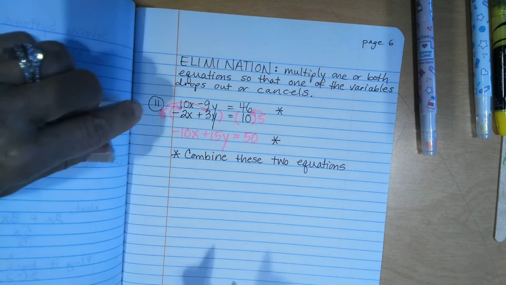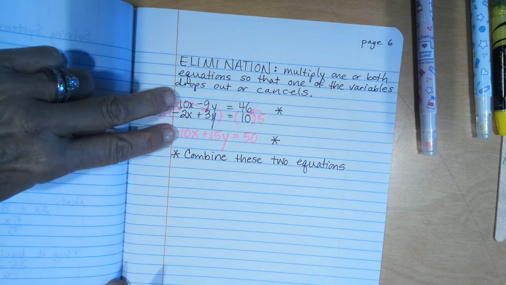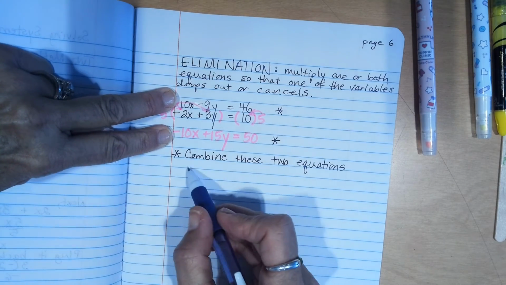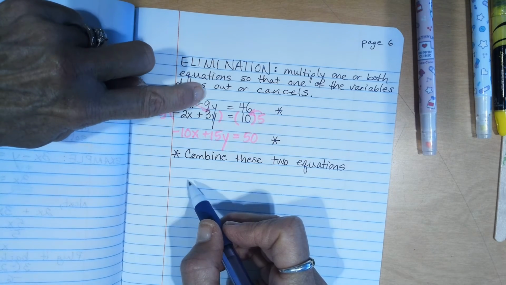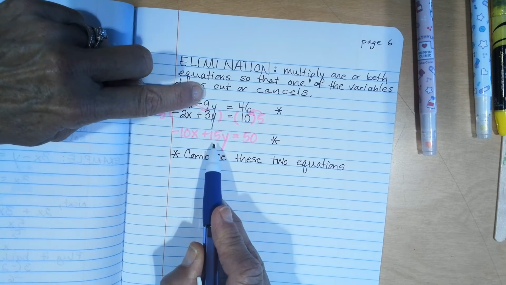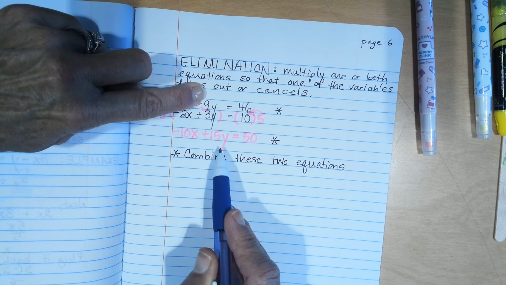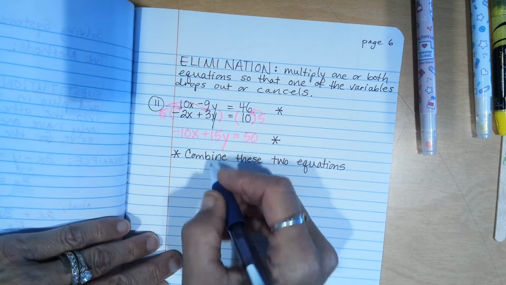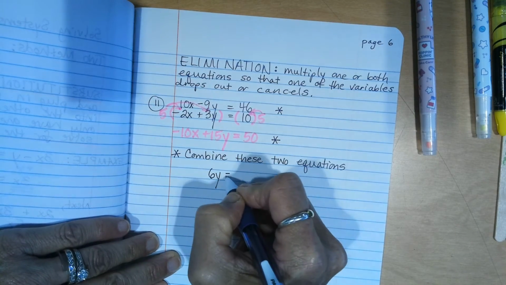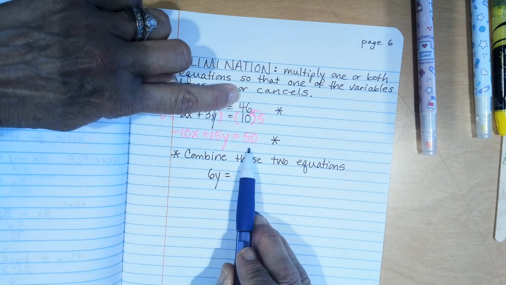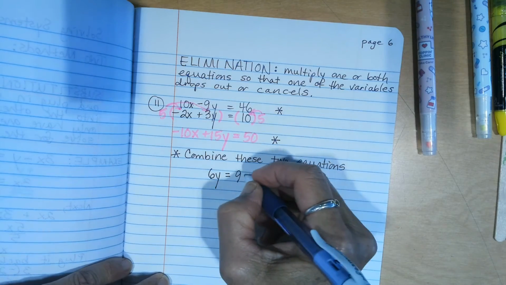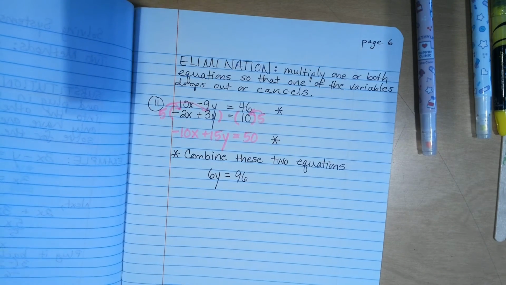Negative 10x plus 10x gives me nothing. I'm not even going to write it down. Negative 9y plus 15y, that's going to give me 6y. And then negative 46 plus 50 is going to give me 96. That's the point of elimination. It just sort of makes one of them go away.